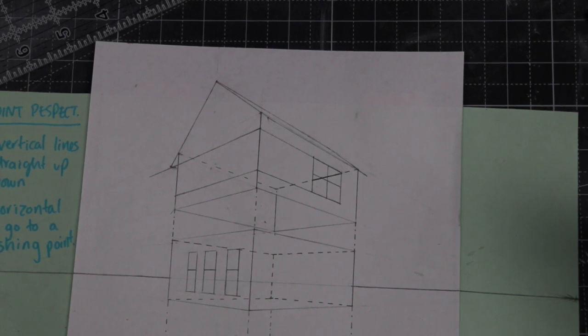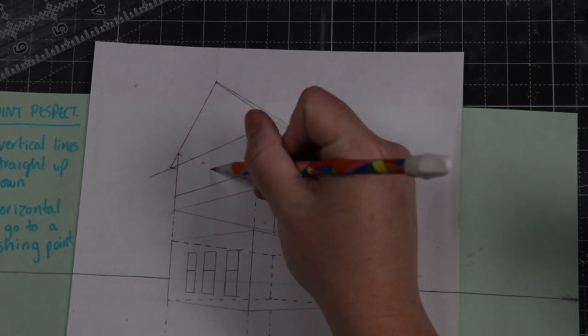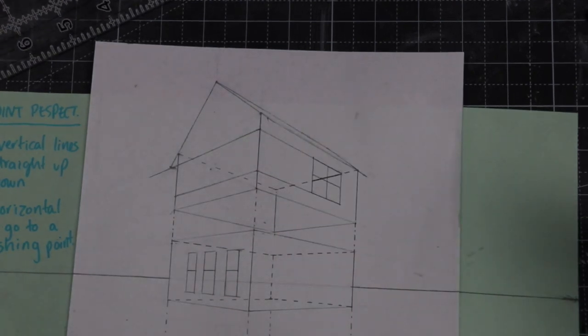Now if I want to put this on the middle of the room, I already know where the middle is. I still have my dot right there. So that's interesting.